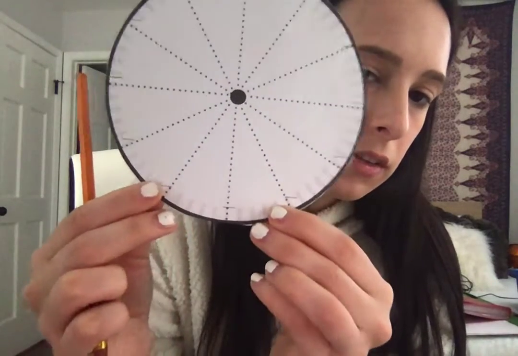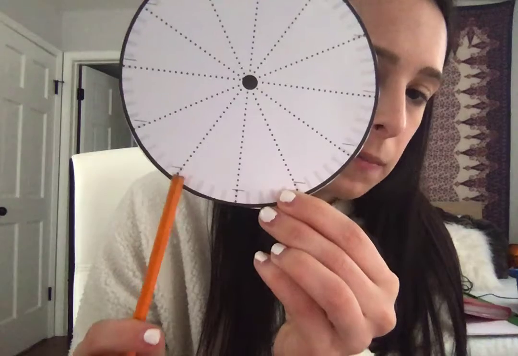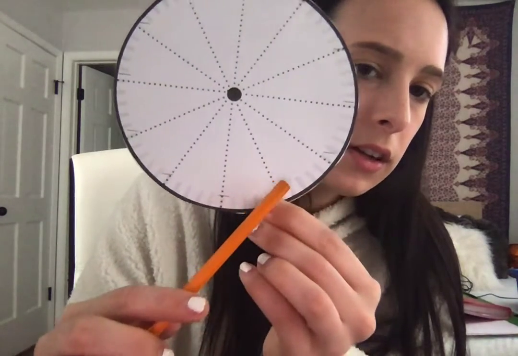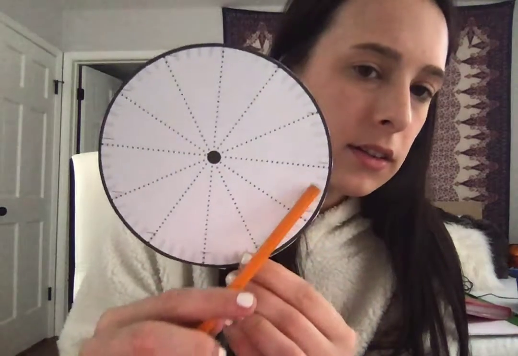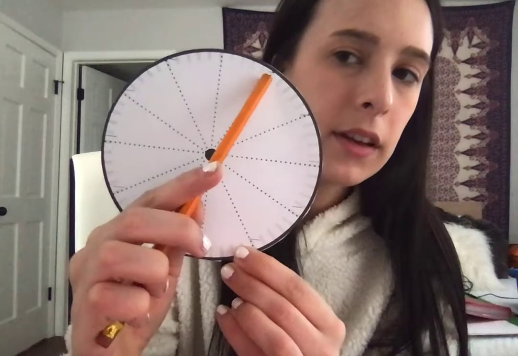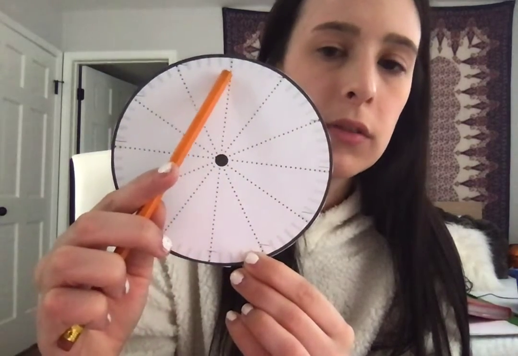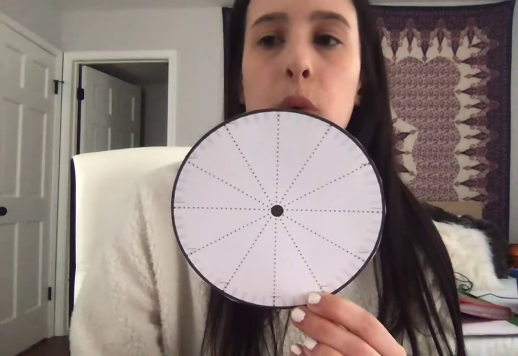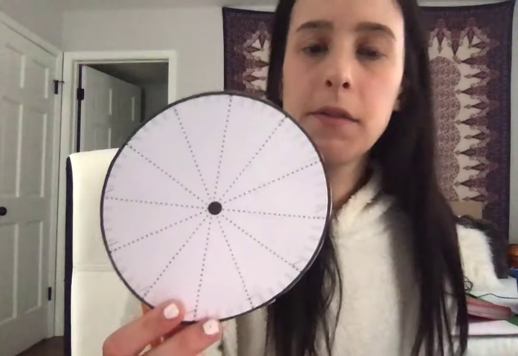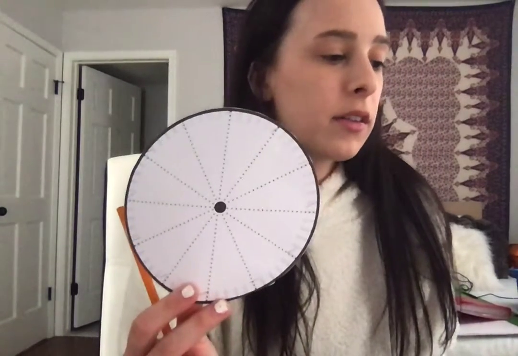Move my hand. We're at 5, 6, 7, 8, 9, 10, 11, 12. So I counted 12 with all of my spaces. So how many equal parts do we have? We have 12 equal parts.